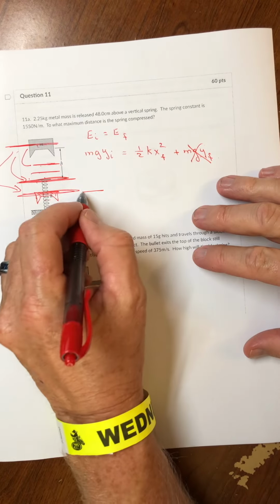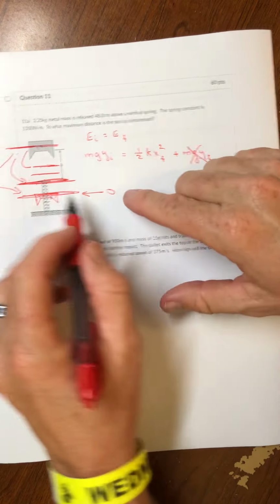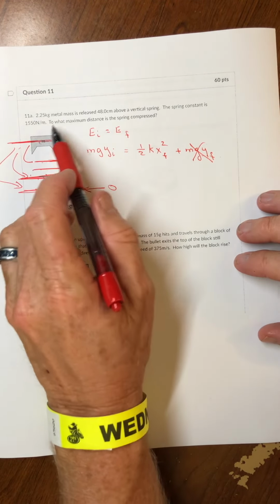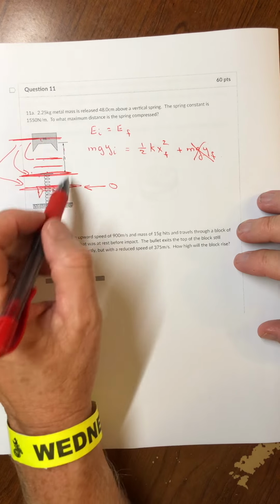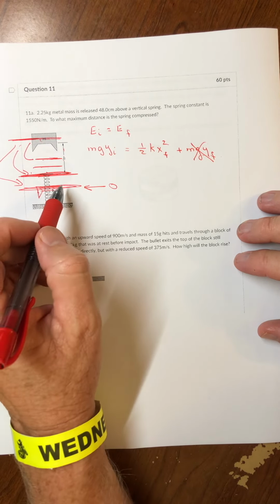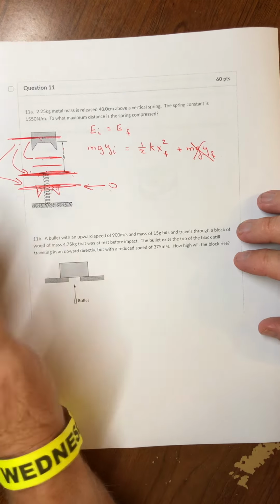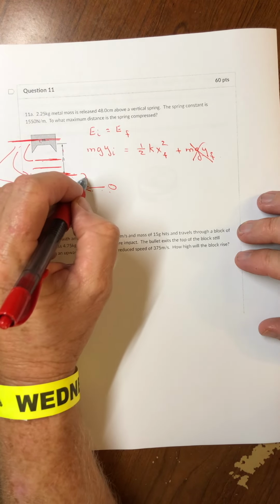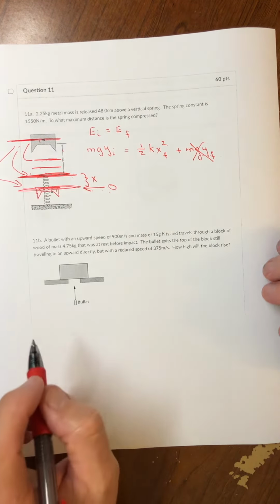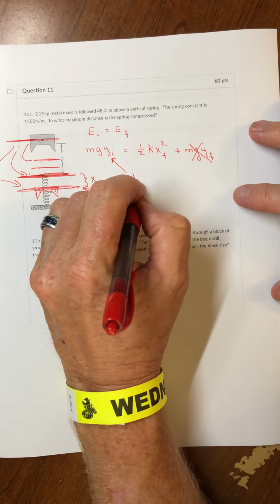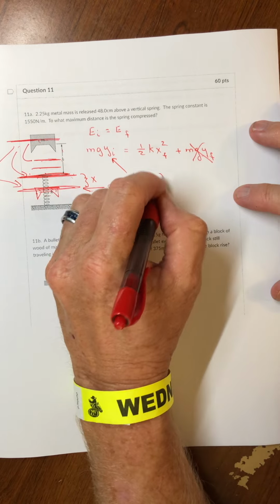I just need to point out that 0 height would be after it compresses. And the reason that's important is because the height they give me is just above the spring. But that's not where I'm calling 0. And so there's an extra distance that the spring compresses. In other words, my initial height is h plus x.